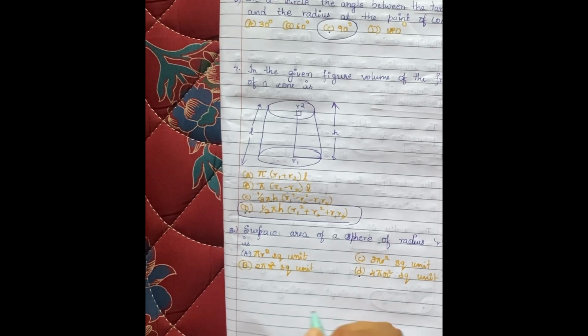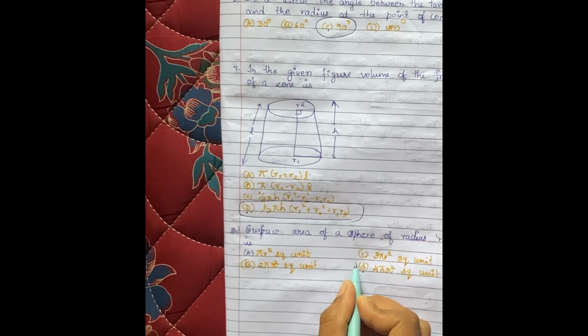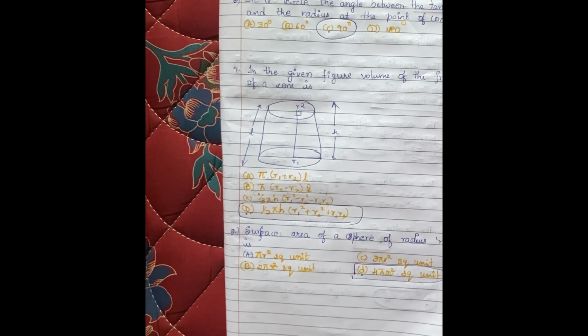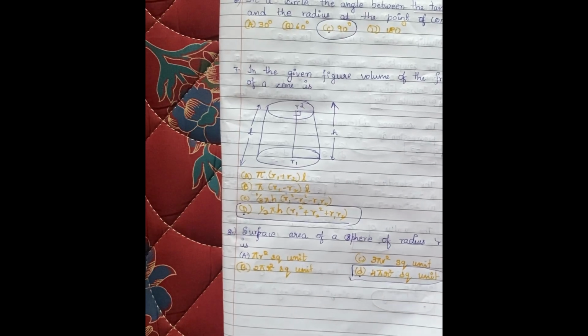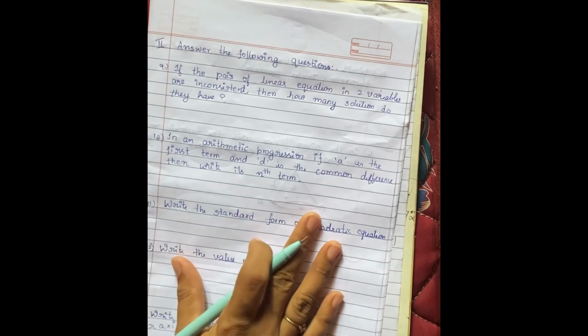So it is a formula. So answer is option D, that is 4 pi r square units. Okay, so this covers all the 8 multiple choice 1 mark questions. Okay, so here we have 1 mark question.